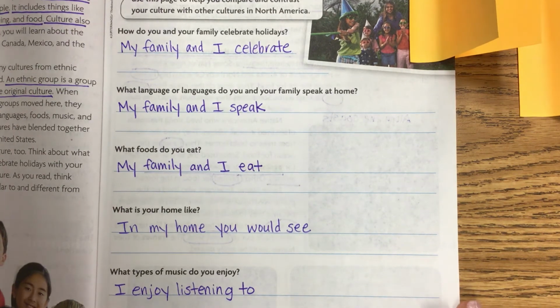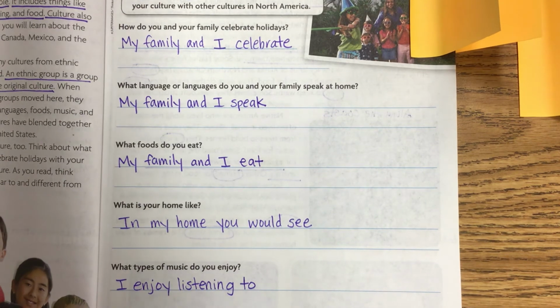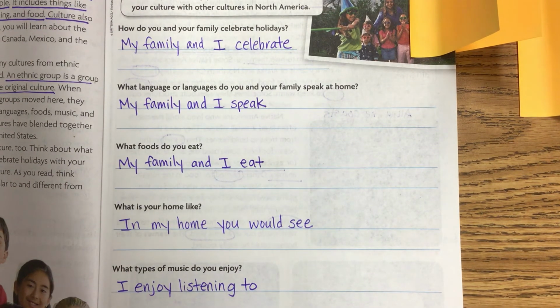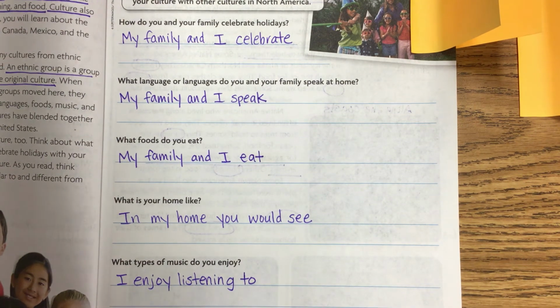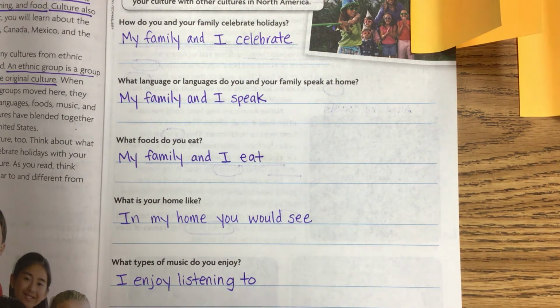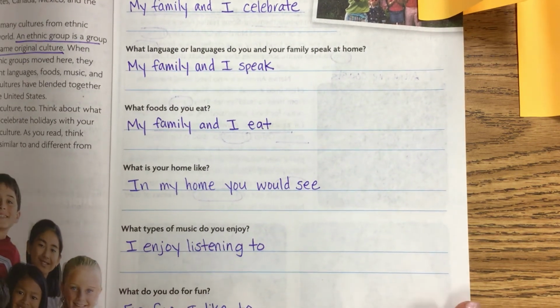The next question, what is your home like? So if you had to describe your home, what are some things that someone would see if they were to enter? What are some of the things they might hear, types of music? What would they smell? And maybe how would they feel being in your home?